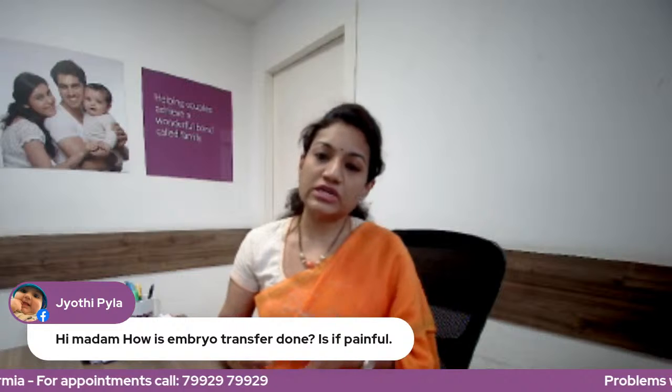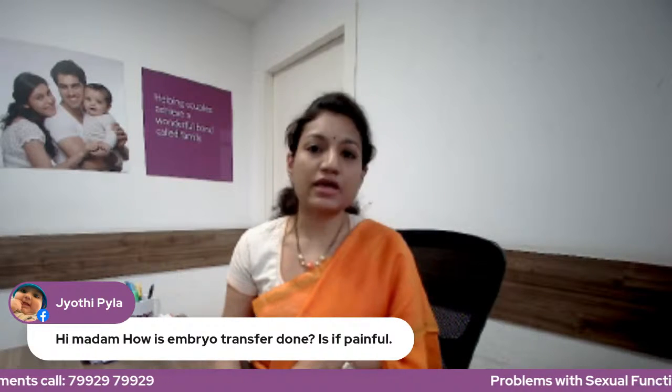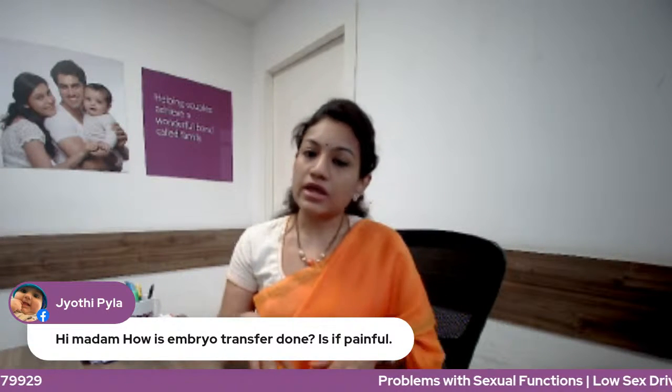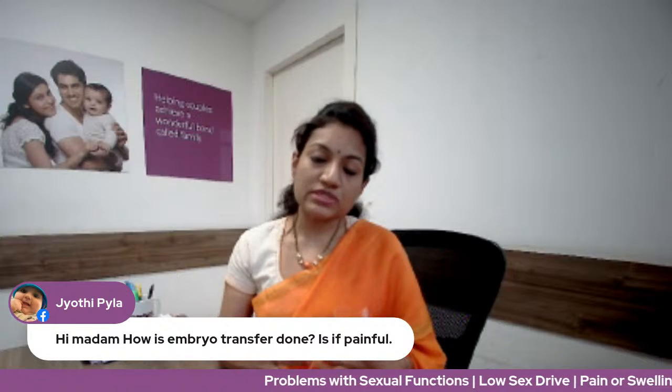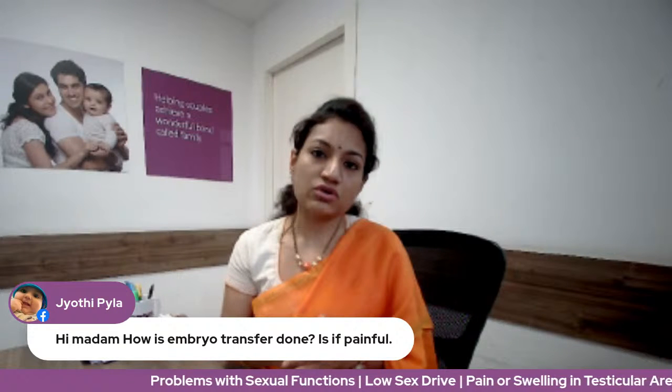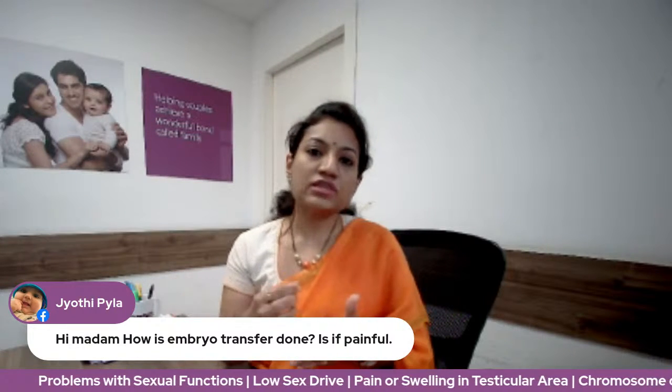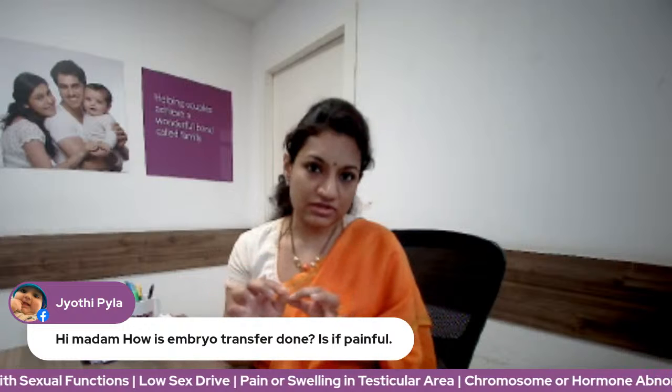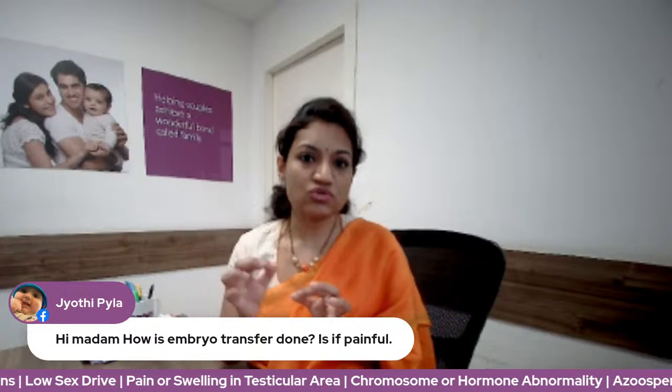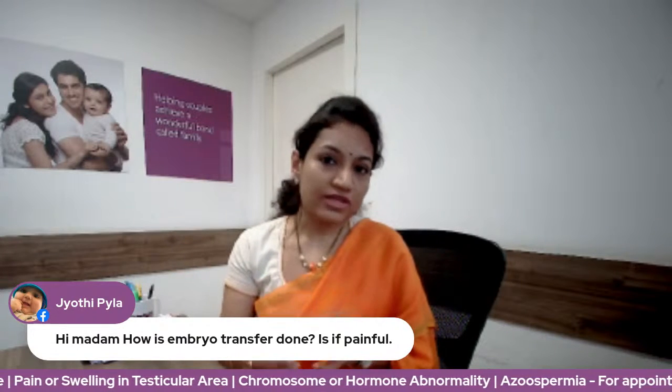It is usually done in the IVF lab in the OT under ultrasound guidance. So under an abdominal ultrasound scan, we watch while we always use soft catheters. With the soft catheters, we load the embryos and transfer them into the uterus.